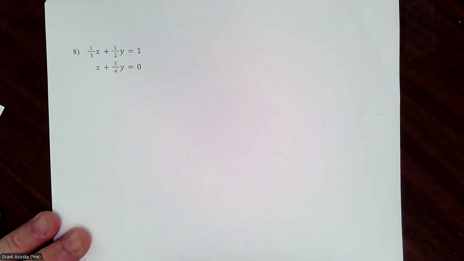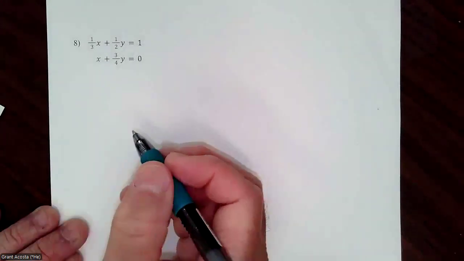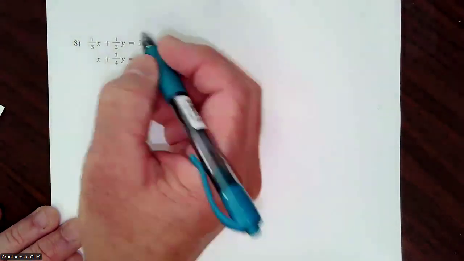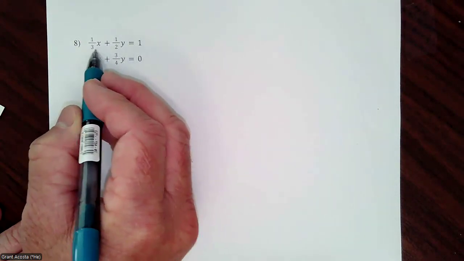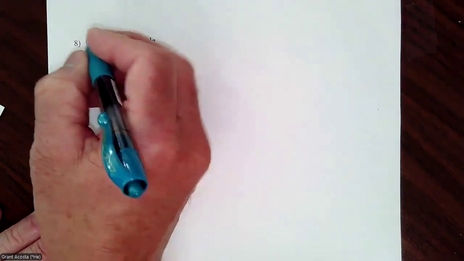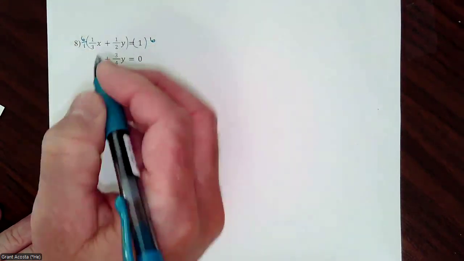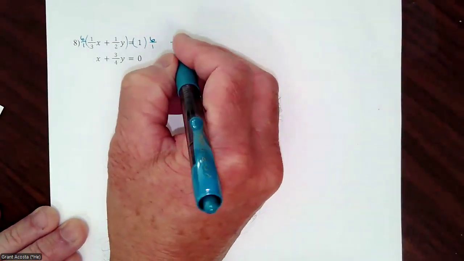Well, I said we don't like fractions, but sometimes you can't avoid them. You're going to have equations with fractions here. But as we have discussed earlier, when you've got fractions, as long as it's an equation, we can get rid of the fractions. So how would I do that? Well, the common denominator for the first one would be 6. So if I multiply both sides by 6, 6 over 1, not 6 over 6, what happens?